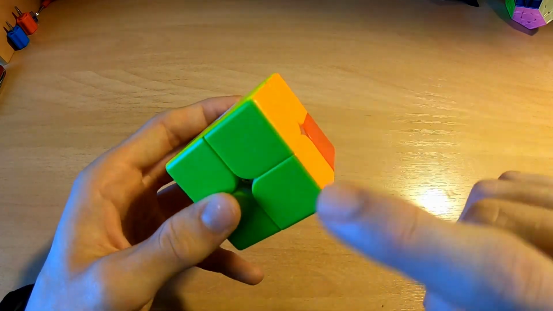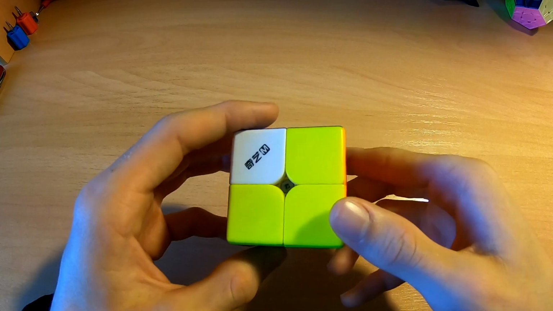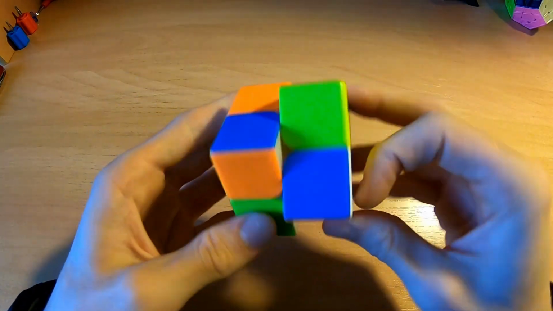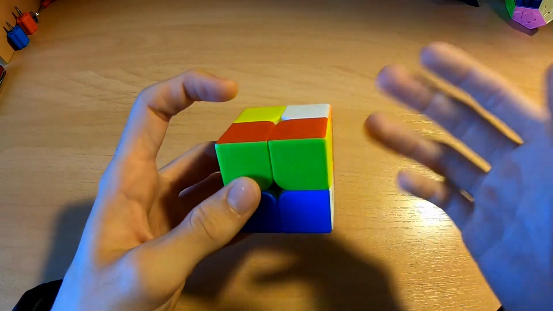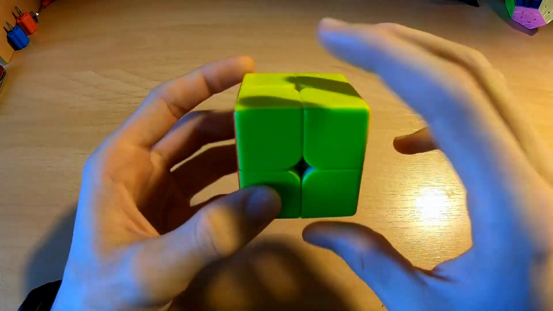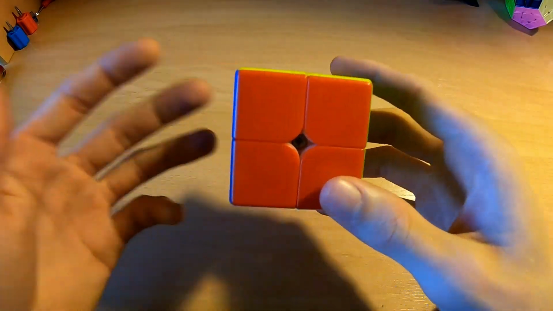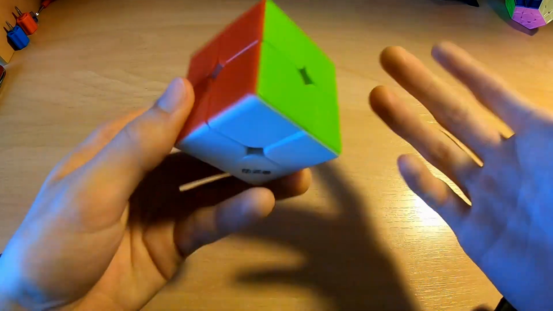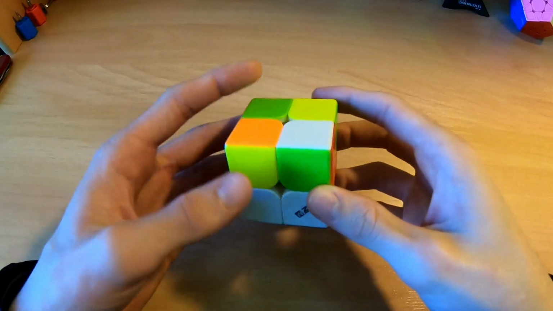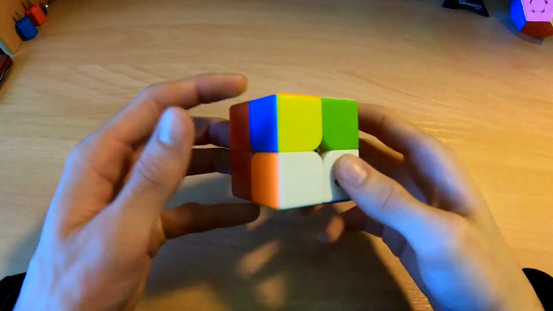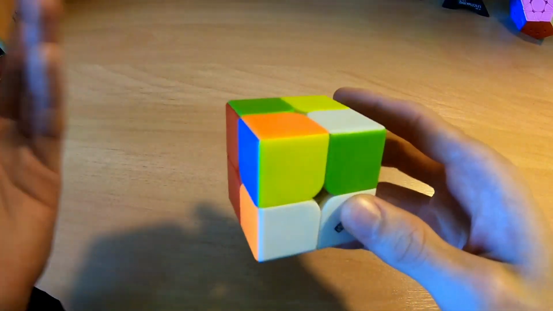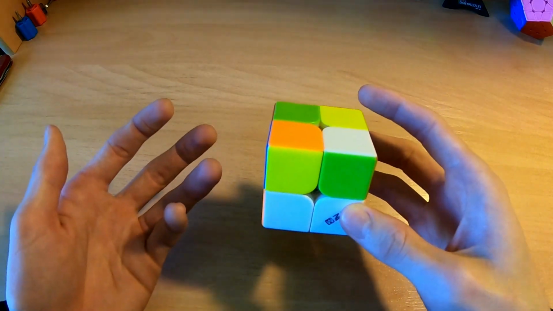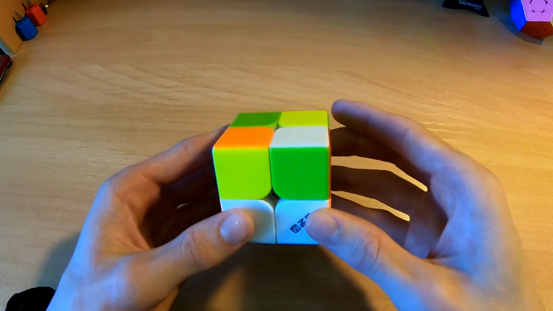Now we need to set O up to V, and we can do this by doing R2 F. Do your swapping algorithm. Now you need to undo your setup moves, and look at that, we have solved the 2x2 using just one algorithm and swapping the pieces around on the cube. How cool is that? So, now that we've actually seen how we can solve a cube by using the swapping algorithm and the buffer, I'm going to show you, using the same scramble, how we would plan out our memorization.